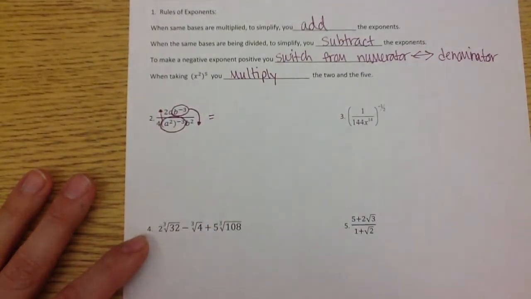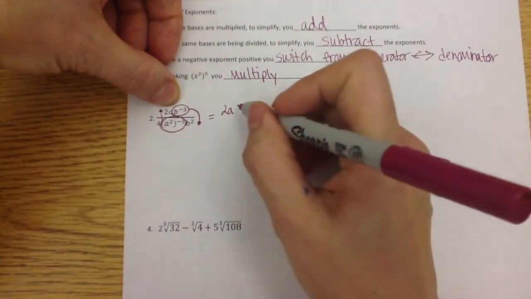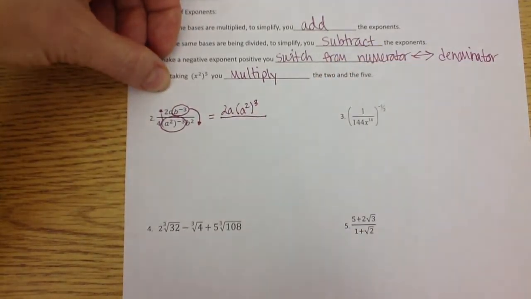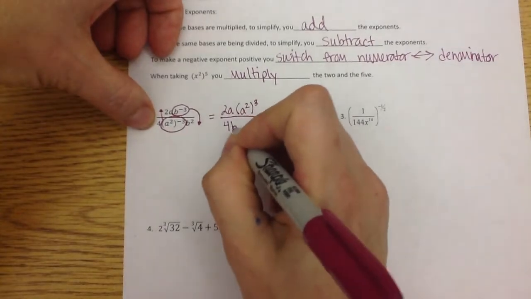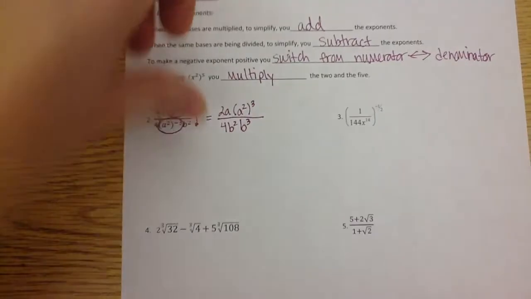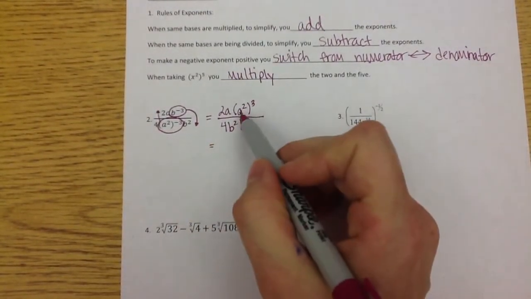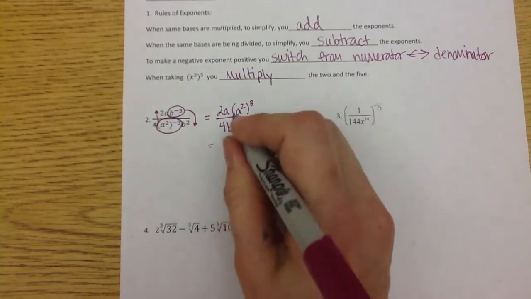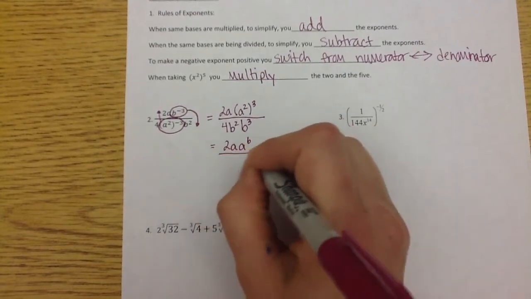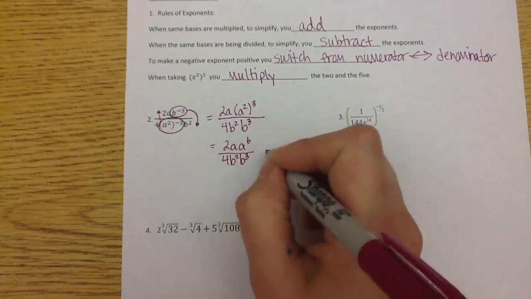So when I rewrite this, I have the 2a from before in the numerator, and now I have a squared to the positive third power, and then that'll be over 4b squared from before, and now I have b to the positive 3 that I just moved. And then we can work on cleaning this up. So I'll need to take a squared to the 3rd power, which we just saw we multiply. So that will be 2a times a to the 6th over 4b squared b to the 3rd.